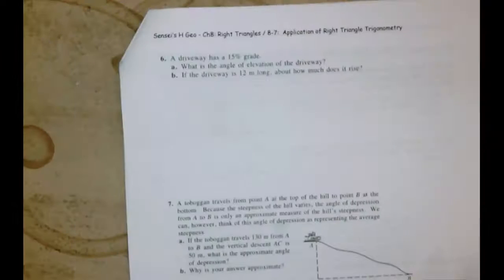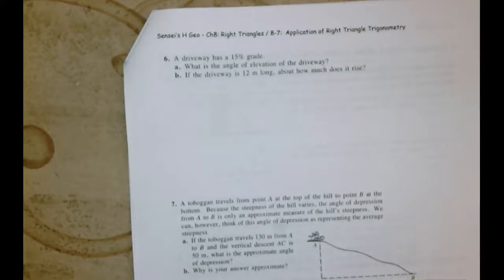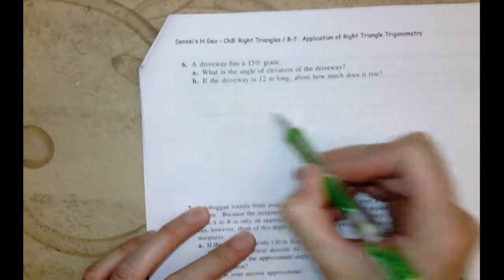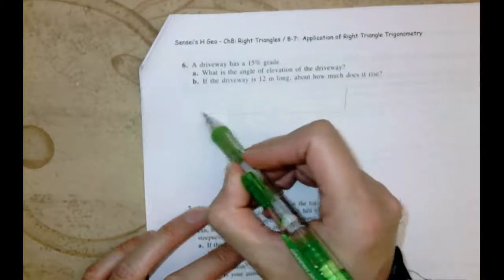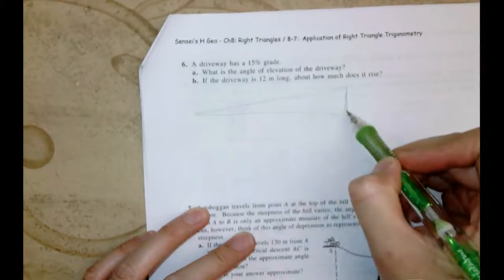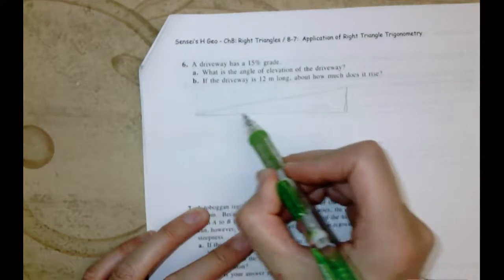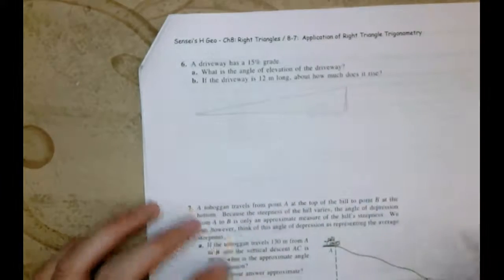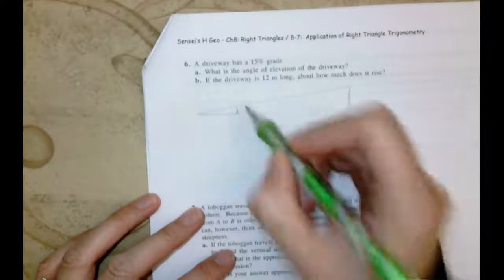All right, next one. The driveway has a 15% grade. What is the angle of elevation of the driveway? If the driveway is 12 meters long, how much does it rise? Okay, so this is another problem that a lot of people get confused. So let's say this driveway is going up, right? Okay, so angle of elevation is this right here, right?